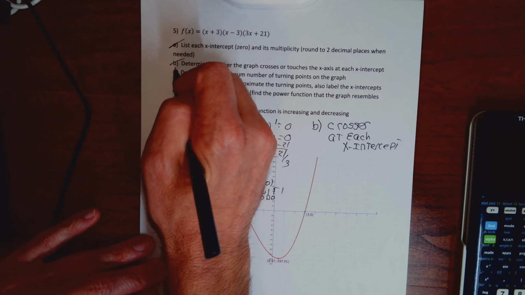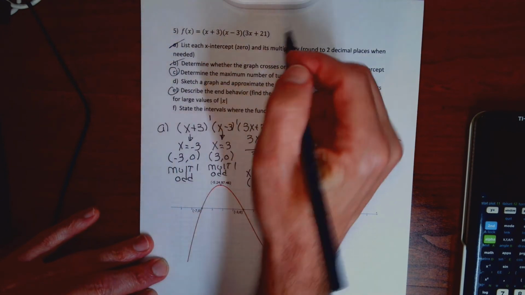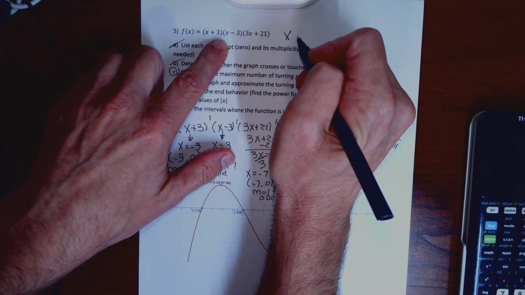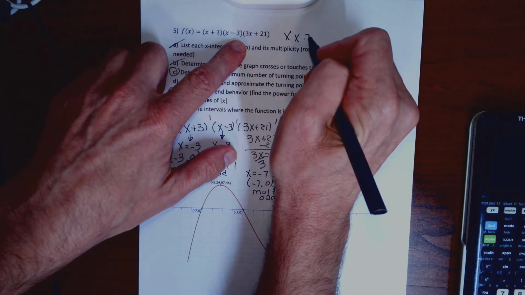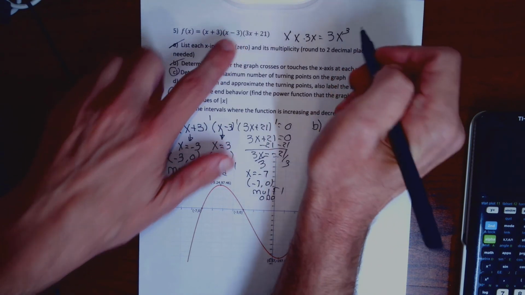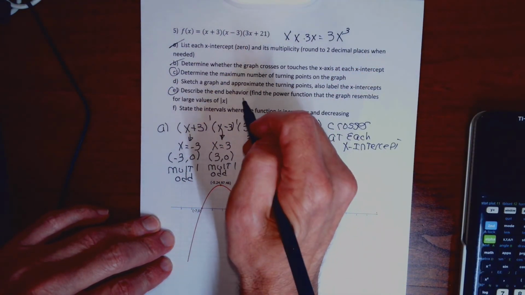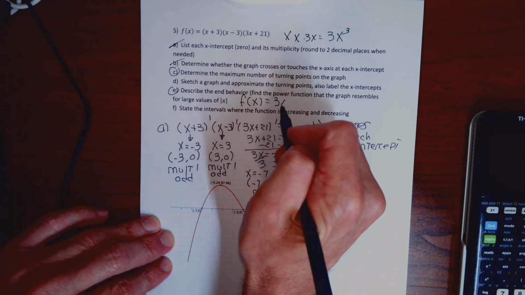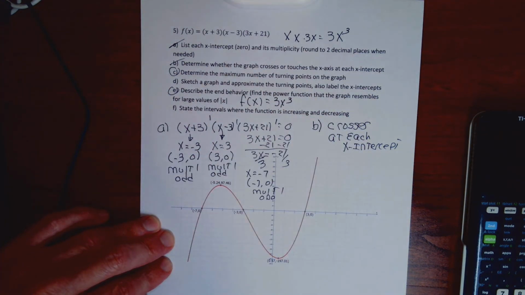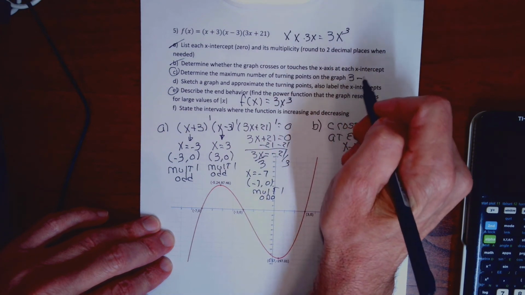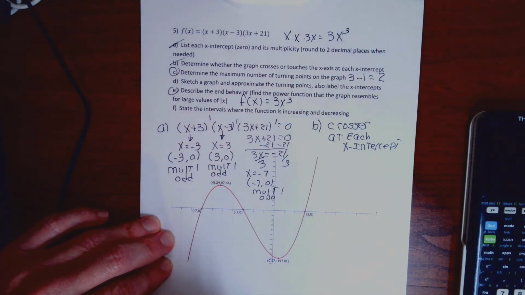Now I'm going to do C and E simultaneously by multiplying the x in this parentheses, the x in that parentheses, and the 3x in that parentheses. That's going to give me 3x cubed. That's what the graph is going to look like if I get far enough to the left or far enough to the right. For the maximum number of turning points, it's going to be that exponent minus 1, so it's a maximum of 2 turning points.